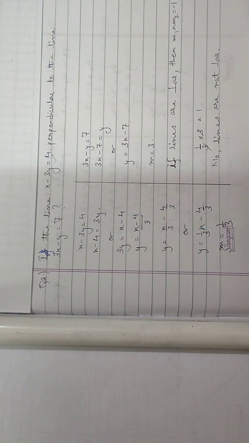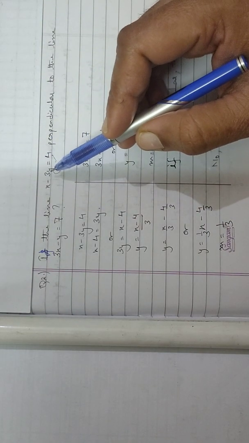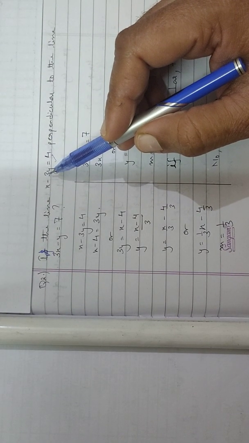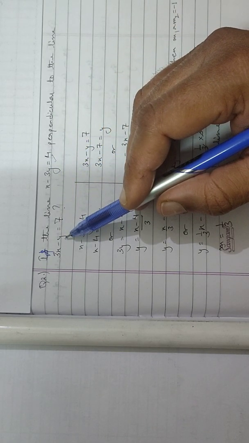So as you know, if two lines are perpendicular, then the product of their slopes is always equal to minus 1. So what we are going to do is make y the subject in the first equation of a straight line as well as in the second equation, and from that we are going to find the value of the slope of both the lines.